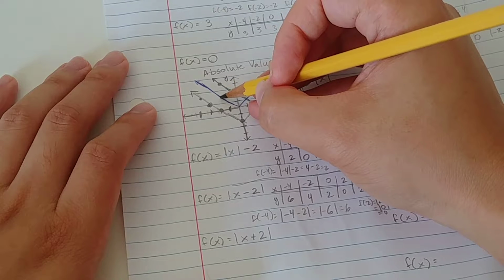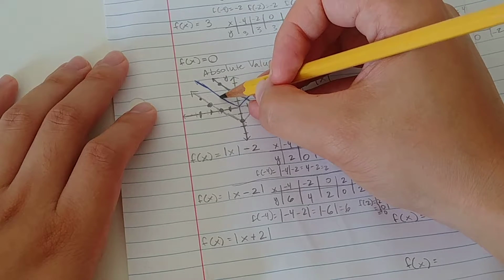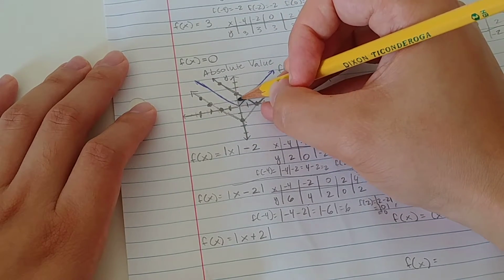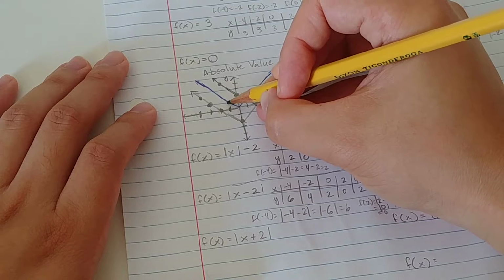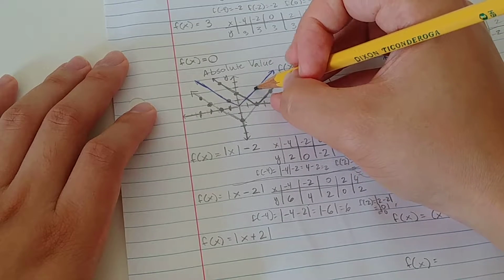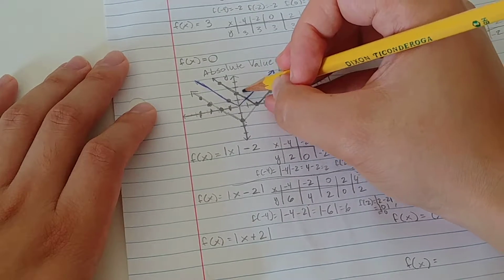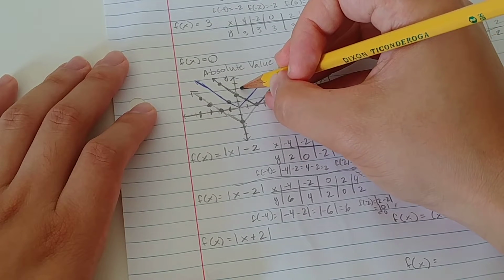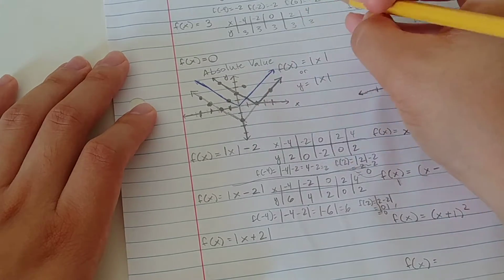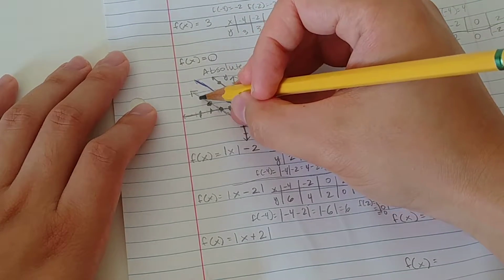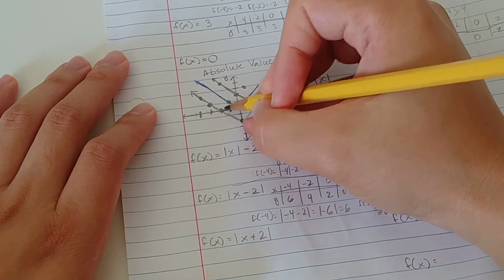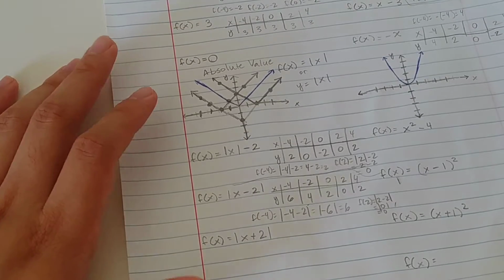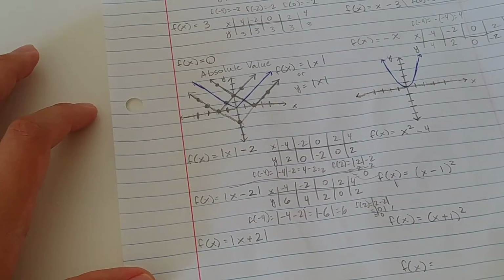Here's a point, 1, 2. Here's another point, 1, 2. Another one, 1, 2. And 1, 2. I hope you got the idea. That's pretty cool when you put them all together, right?